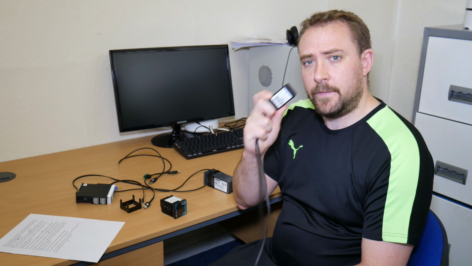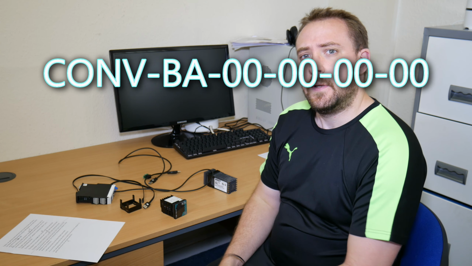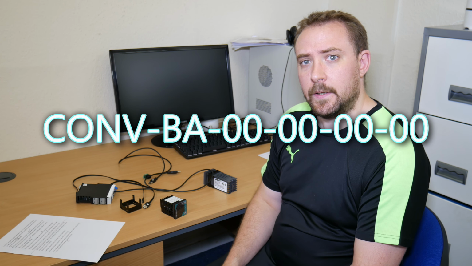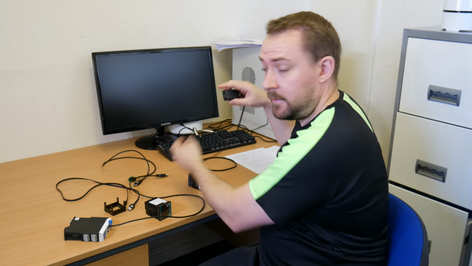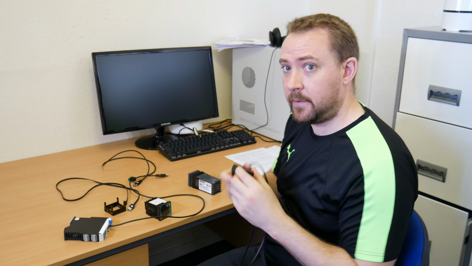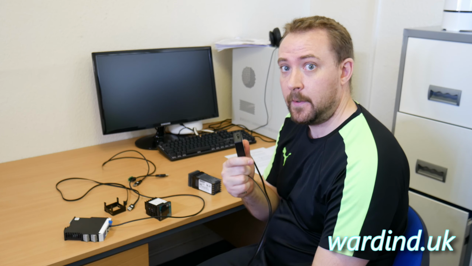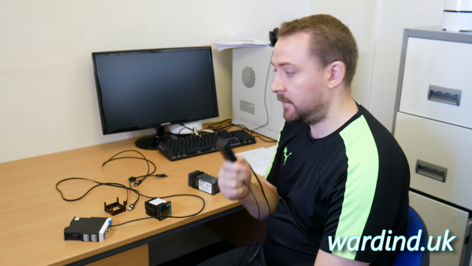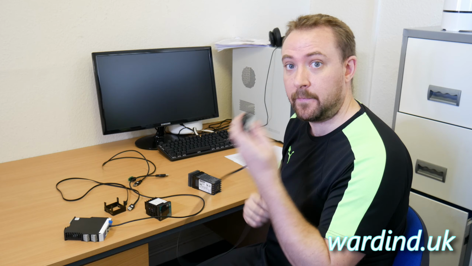The part number for the universal configuration adapter is conv-BA000000. I'm now going to show how to install the drivers for this adapter, and it's the same drivers for all the products. You're installing the driver for this adapter.